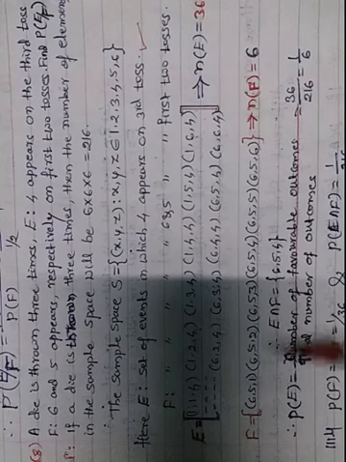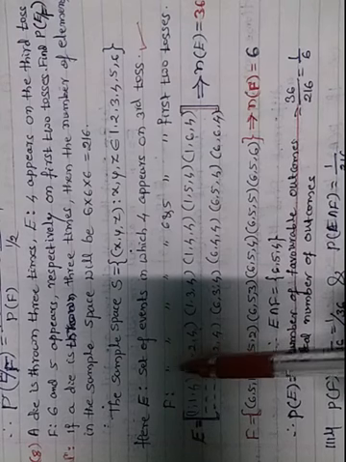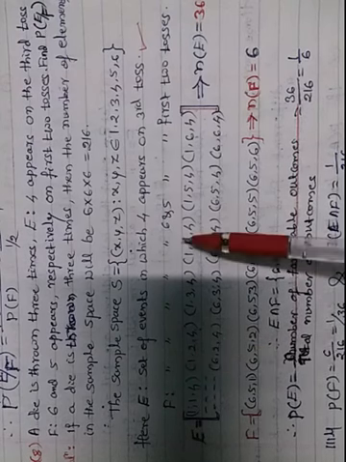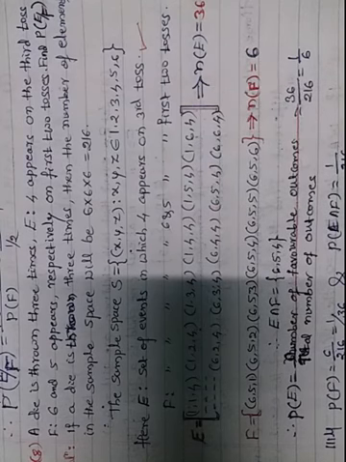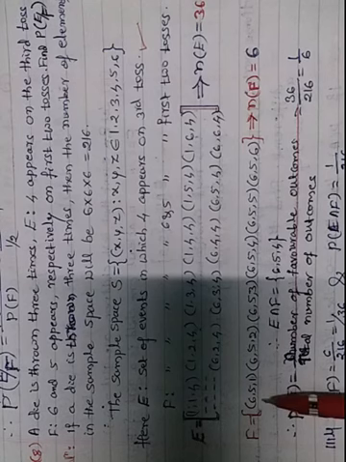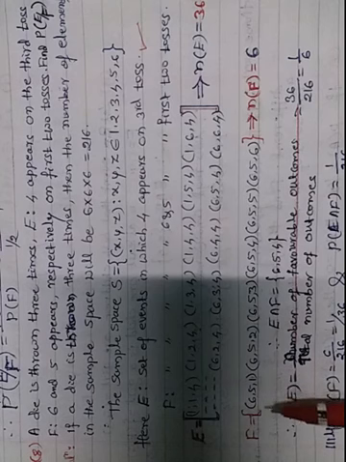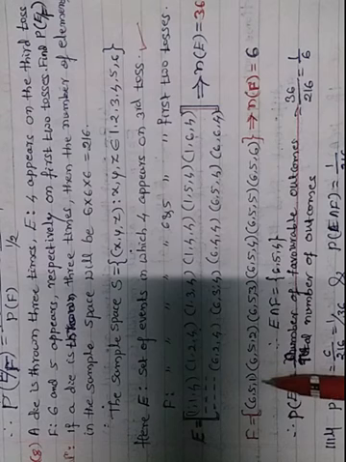F is another event. According to its statement, the set of outcomes in which 6 and 5 appear on the first 2 tosses. Each outcome has 6 and 5 in the first toss and second toss, whatever it may be in the third toss.